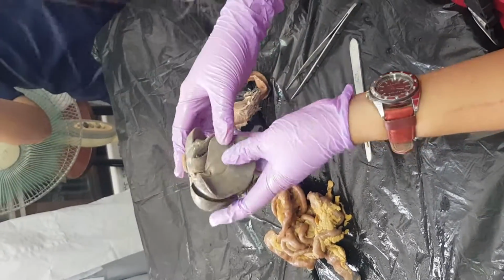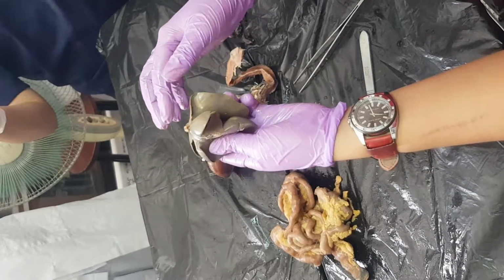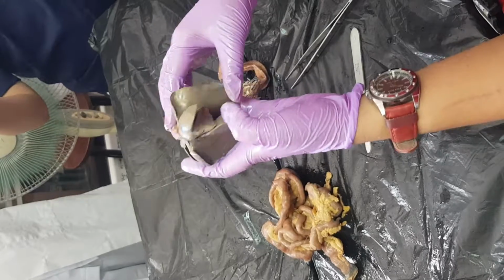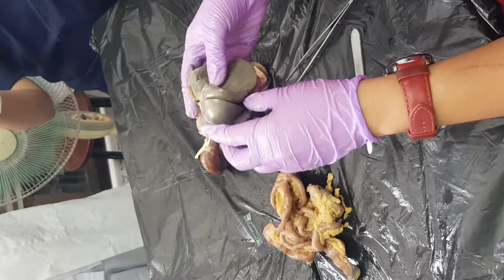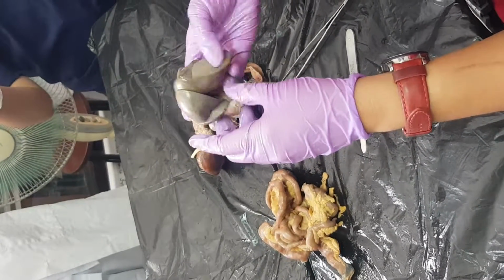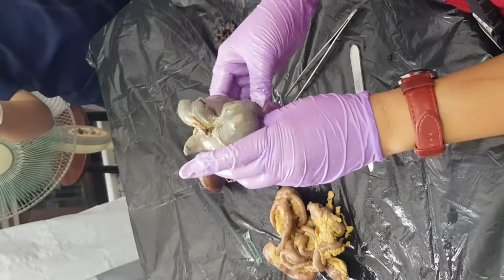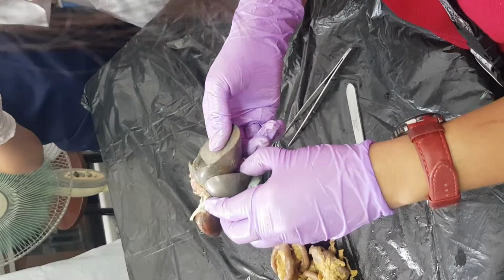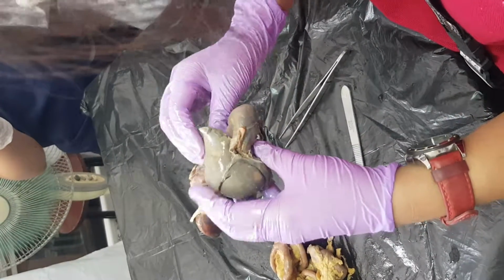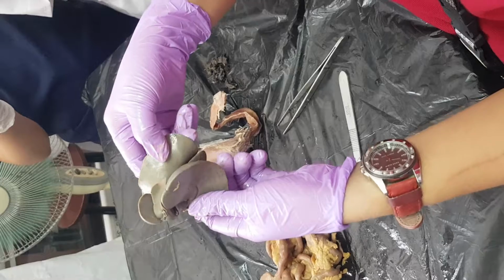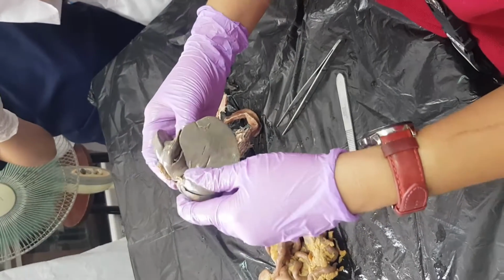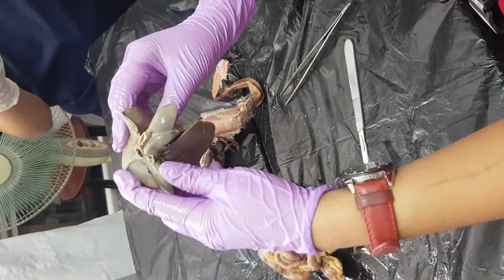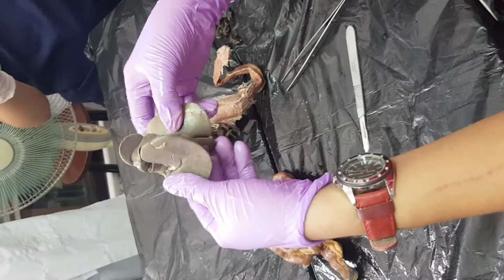So this is how the liver will look like. This is the right medial lobe, right lateral lobe. This is the left medial lobe. Medial lateral lobe.